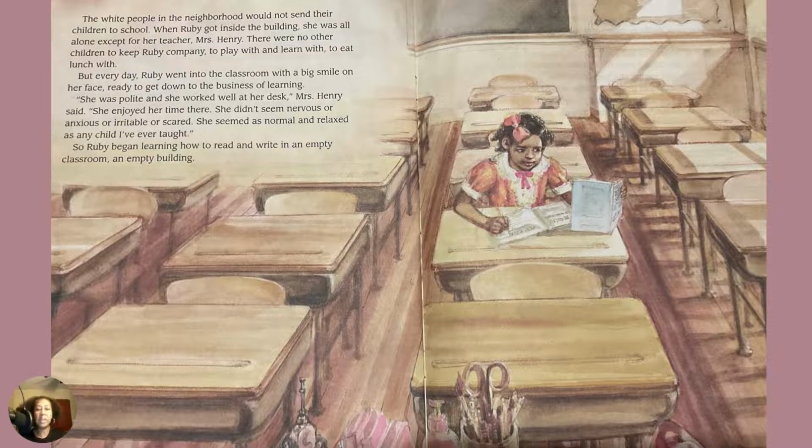Good job, Ruby. How do you think she felt, boys and girls? Think about it. How do you think she felt being the only one in class? No other friends in class, no one by her side, no one to read with, no one to play with. How do you think she felt? How would you feel? I agree. I would feel kind of lonely or sad.